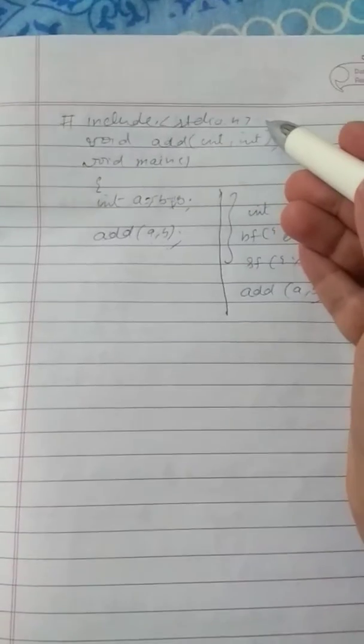Now see the execution, how the control will read this header file, then control will come here, control will see this add user defined function having two parameters. Once the compiler has this knowledge, it will go inside the main function. It will check whether there is a call with this function name or not.